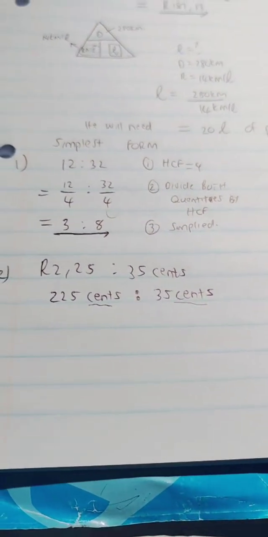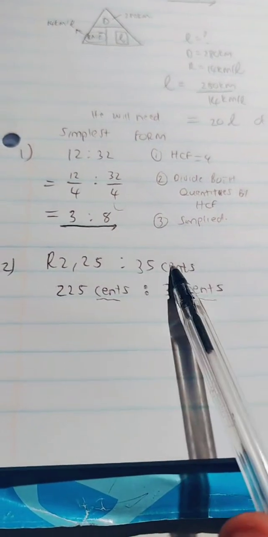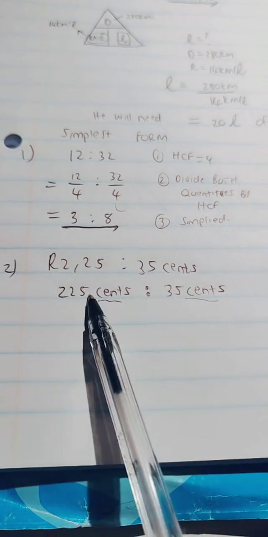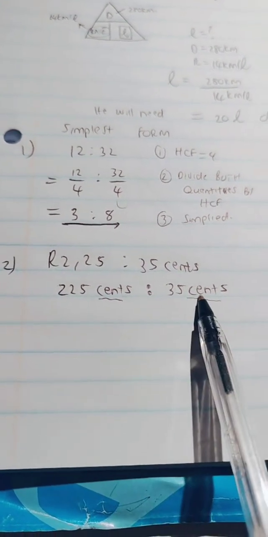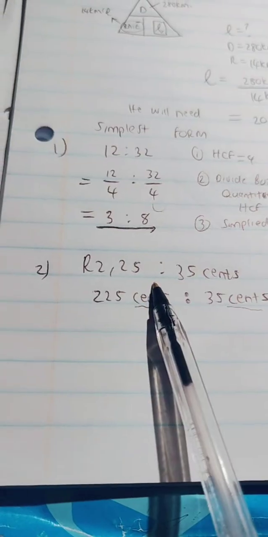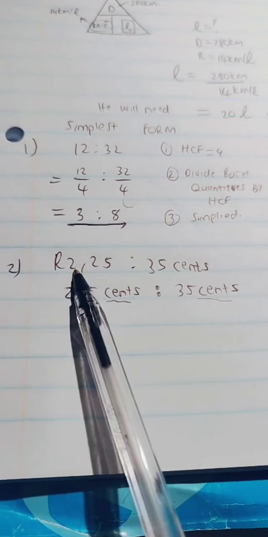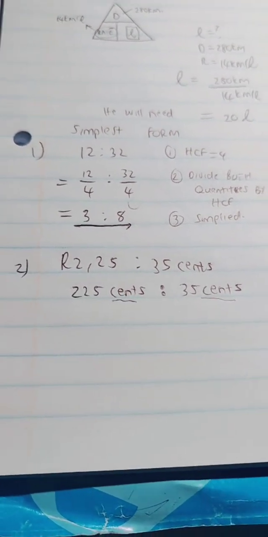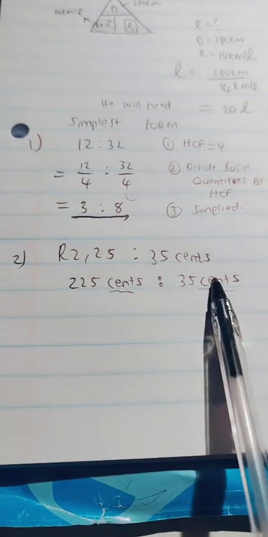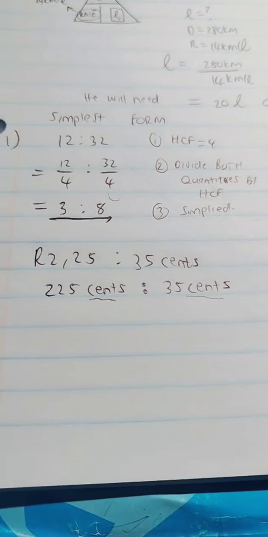This is where we have to begin. 2 rand 25 cents and 35 cents are now written as quantities that exhibit the same unit, and 225 is now a whole number instead of a decimal, because you cannot simplify a ratio if one number is a decimal and the other is a whole number. You have to have both as whole numbers as best as you can.